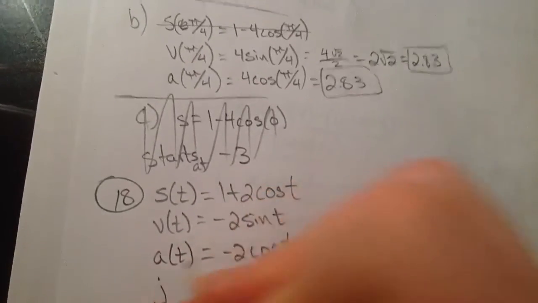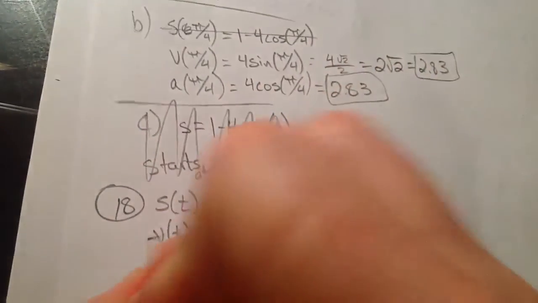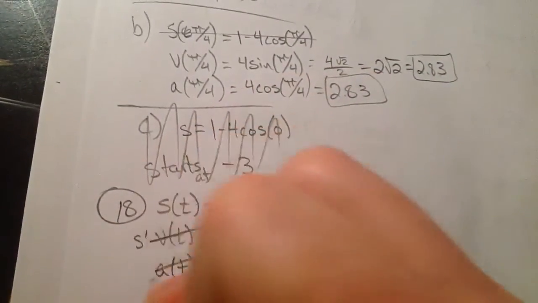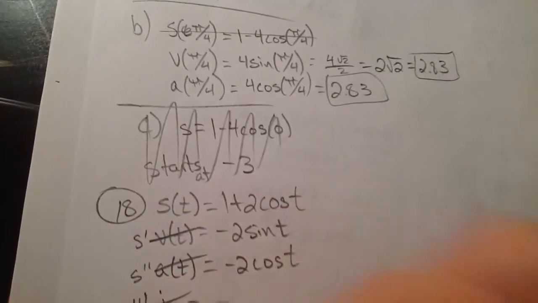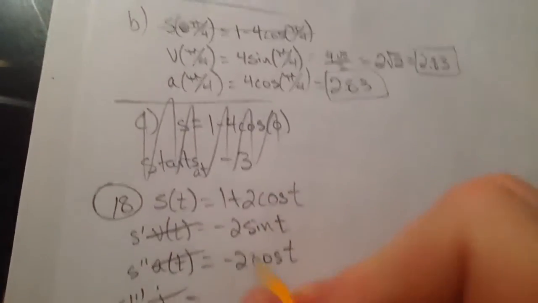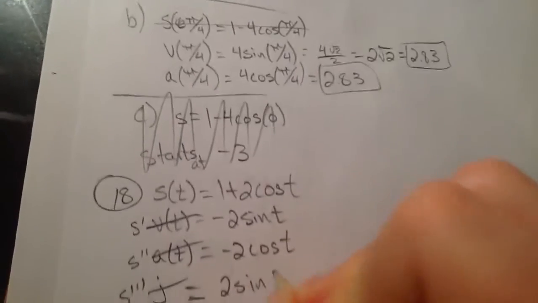And then jerk, I guess we can call it j. Or a better way of writing it would have just been s prime, s double prime, s triple prime. Whatever, it's just notation. Derivative of cosine is negative sine, so that's going to change it back to +2 sine of t.